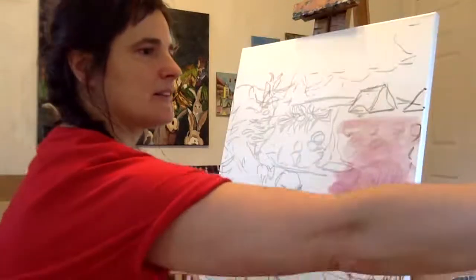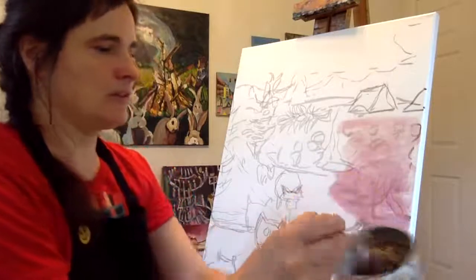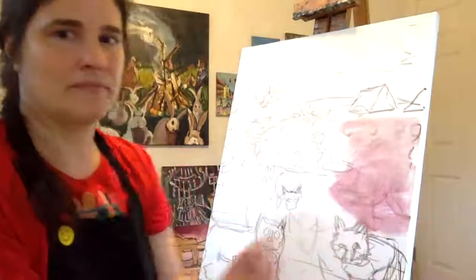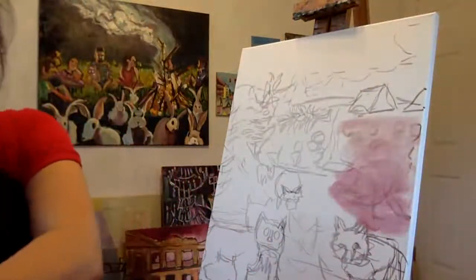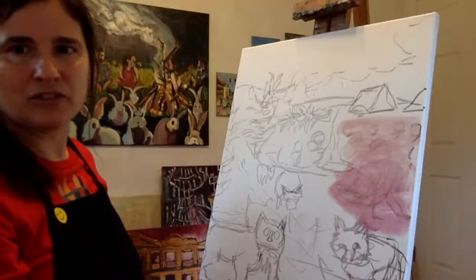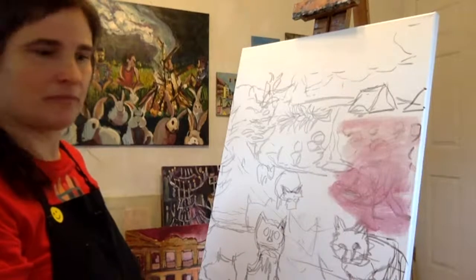Okay, let's see if this works. But not that. I've started to do watercolor as well. That's good.